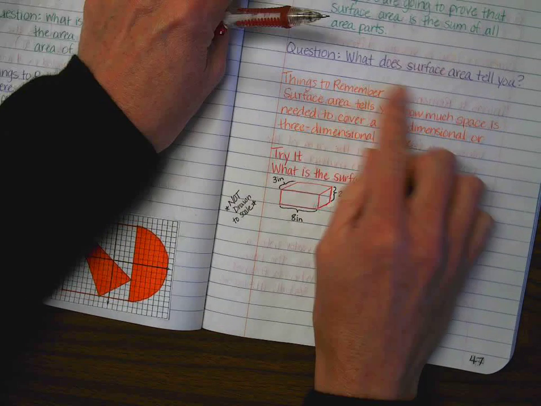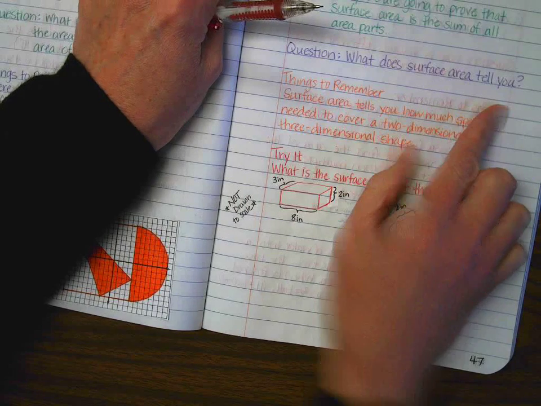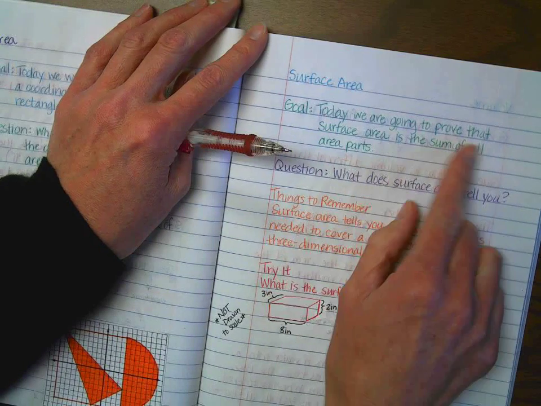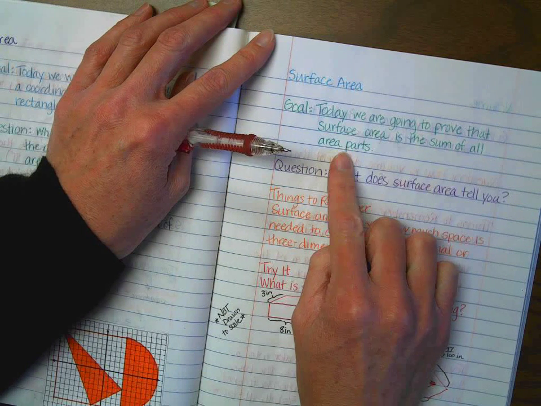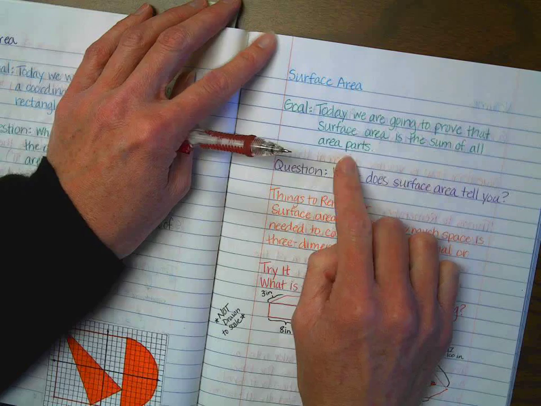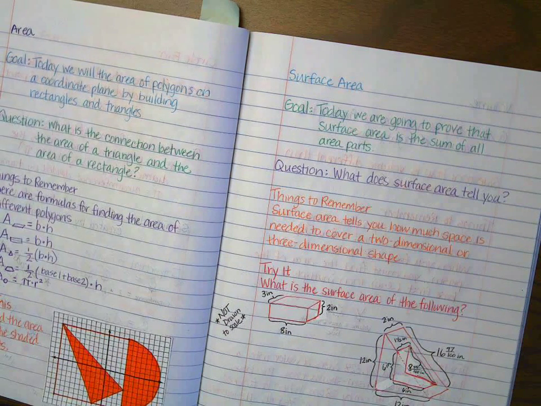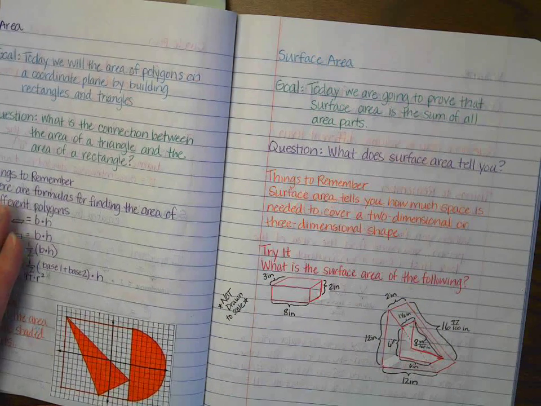Going back to our question of our lesson really quickly, what does the surface area tell you? Hopefully you've got the answer to that. And then one more thing on our goal. Today we are going to prove that surface area is the sum of all the area parts. Do you understand what area parts are now? So we're going to talk about that in class again tomorrow too.